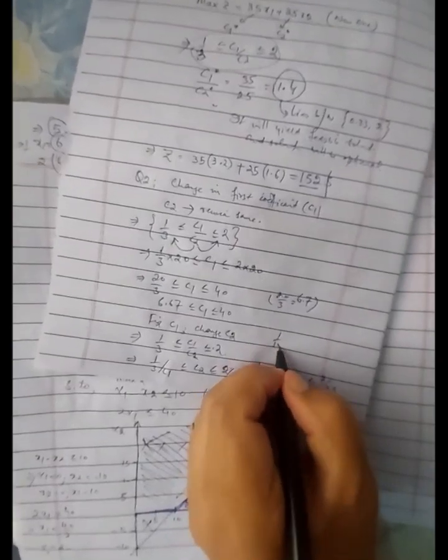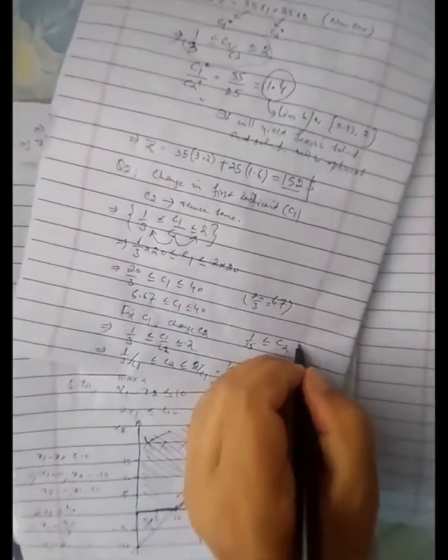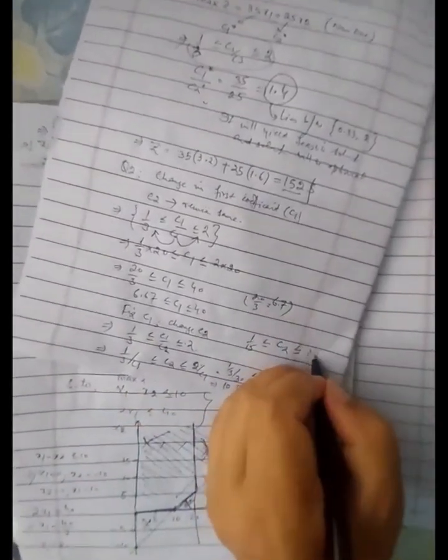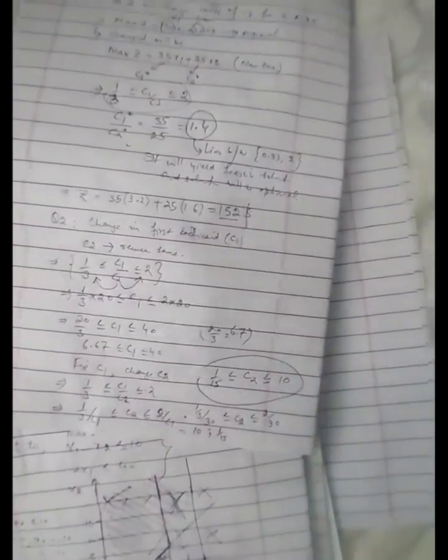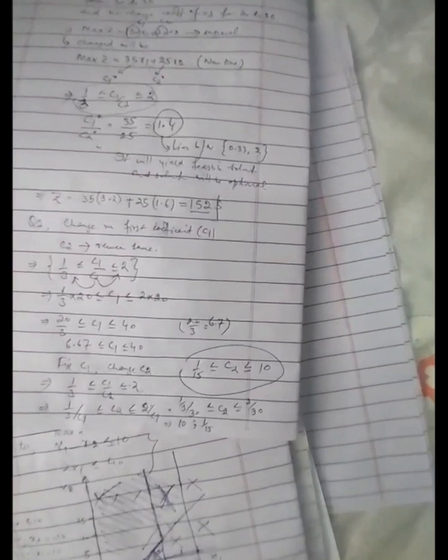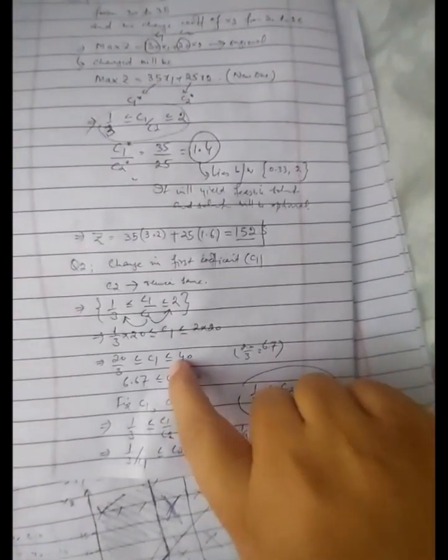So it will be 1 over 15 less than or equal to C2 less than or equal to 10. So this is the next optimality region for the C2, similarly to what we got for C1.